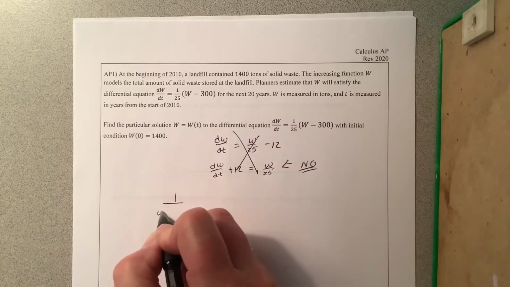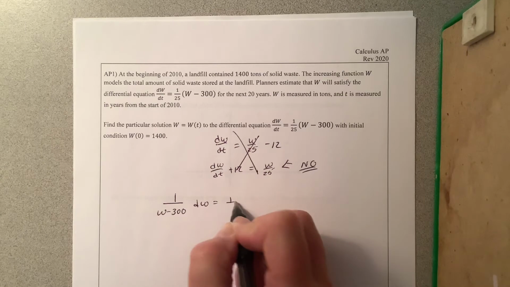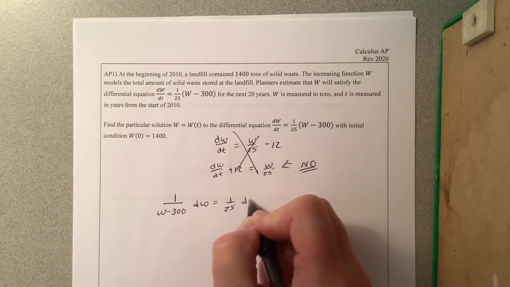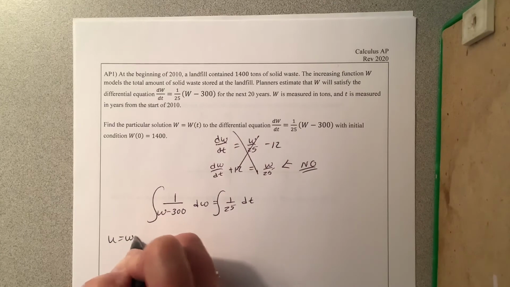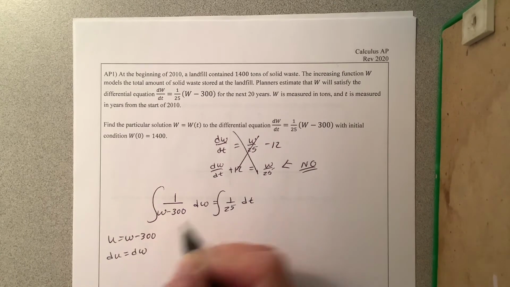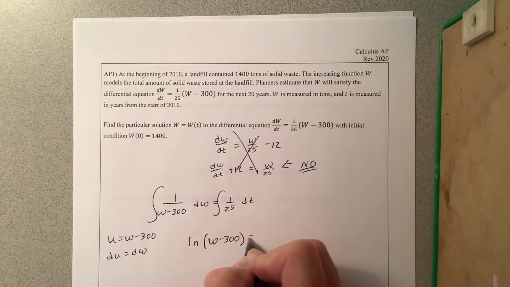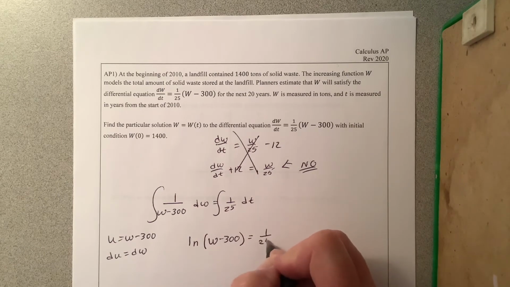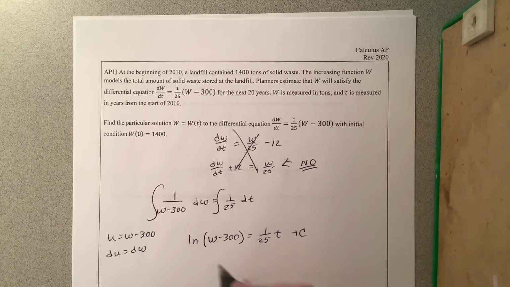So you're going to do what you did. You get 1 over W minus 300 dW equals 1/25 dt, and then integrate. If u equals W minus 300, du equals dW, so you get the natural log of W minus 300 equals 1/25 t plus C. Now you plug in your initial conditions.